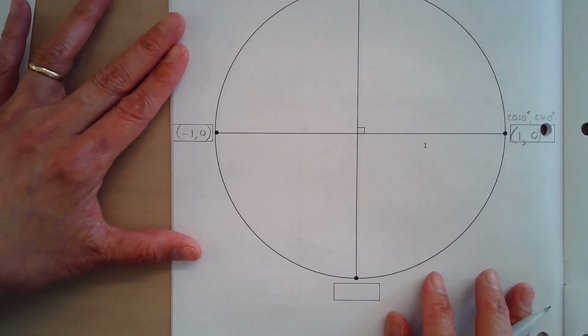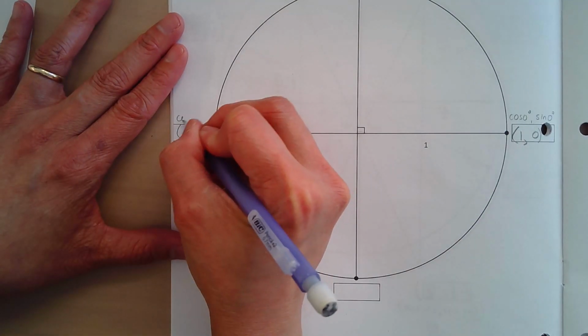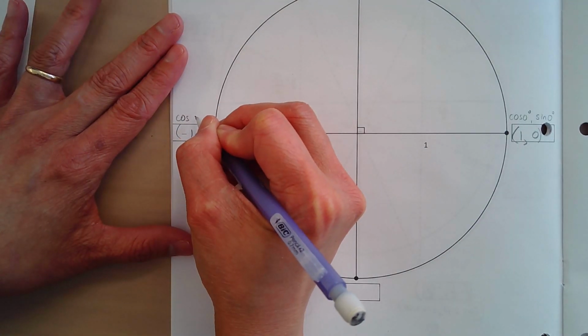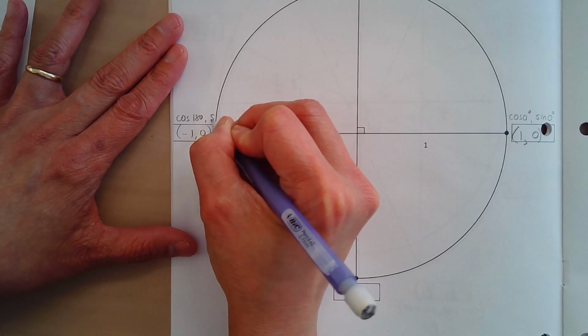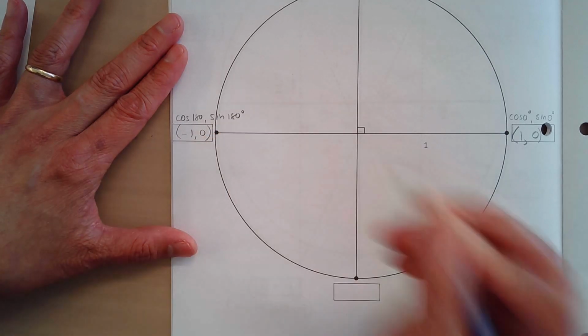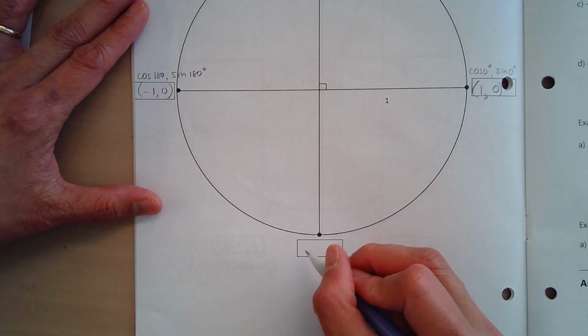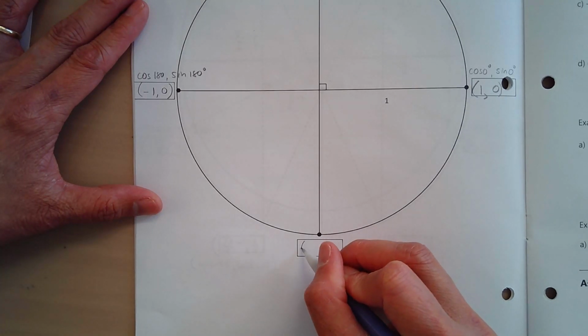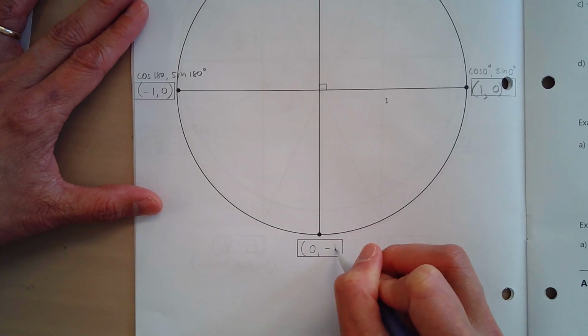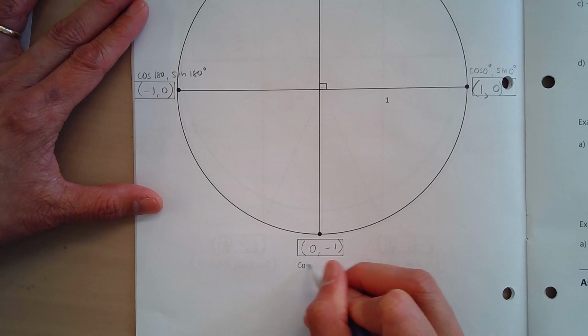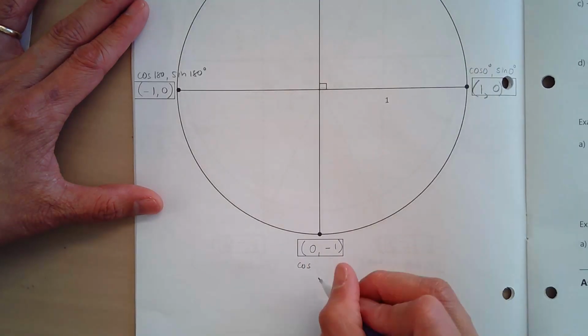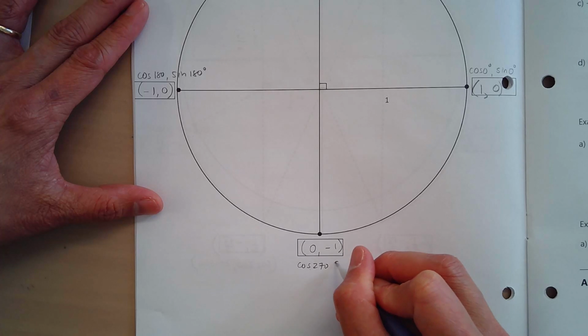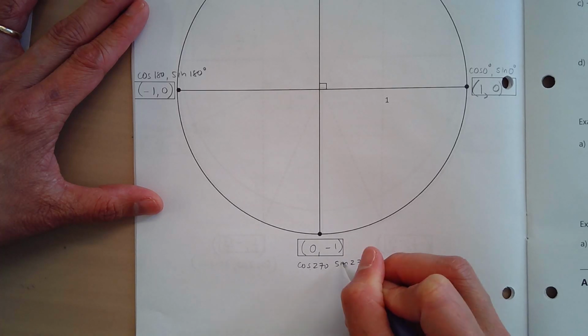So that's going to be cos of 180, sine of 180. And last but not the least, 0, negative 1. This is the cos of 270 degrees, and this is the sine of 270 degrees.